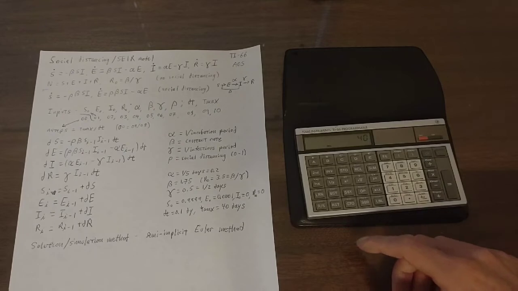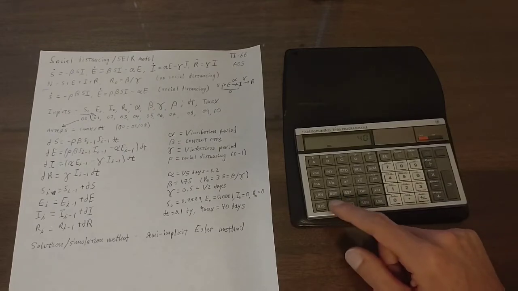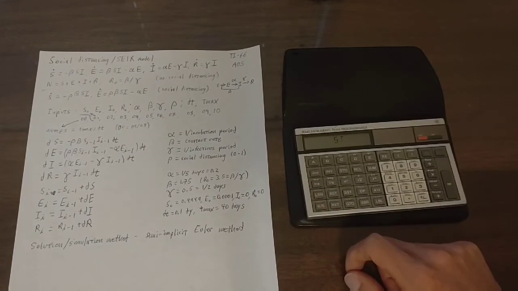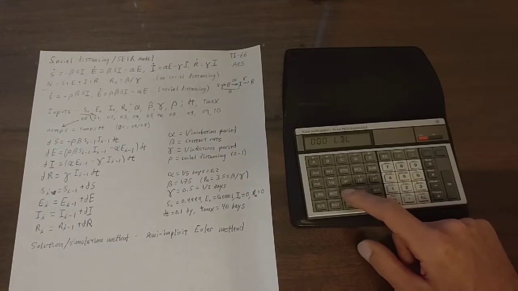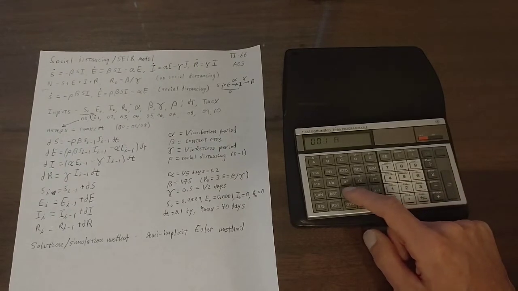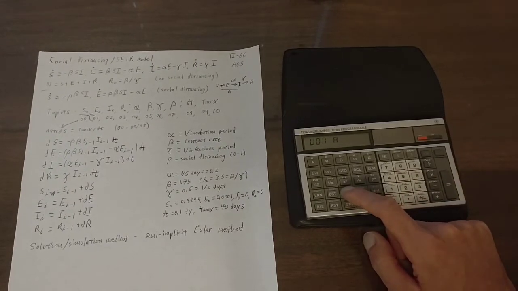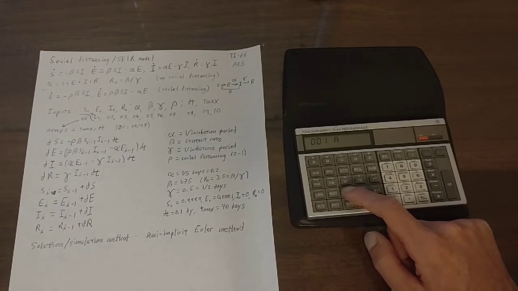Now I'll just briefly show you the program. I'll press RST to go to the top of the stack and the Learn button, and I'll show you the first few steps in the program. It's label A, so I'll press A to run with those given parameters, what's stored in those 10 registers.